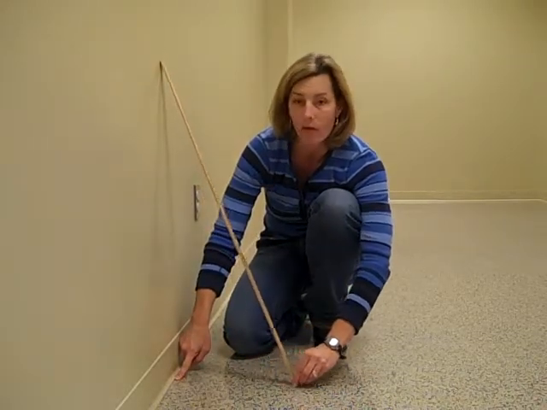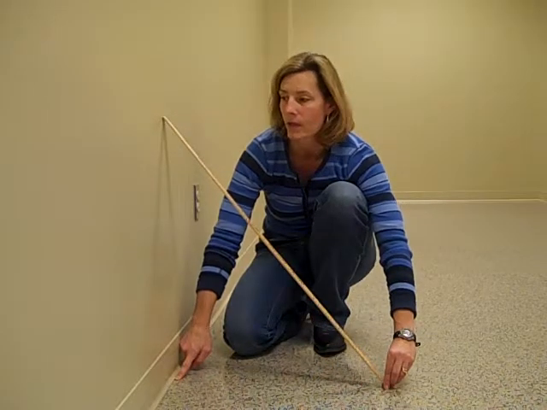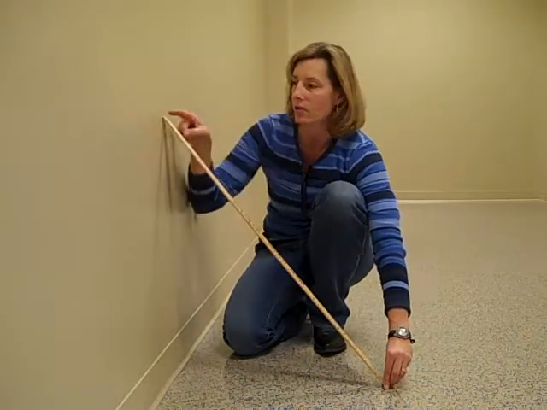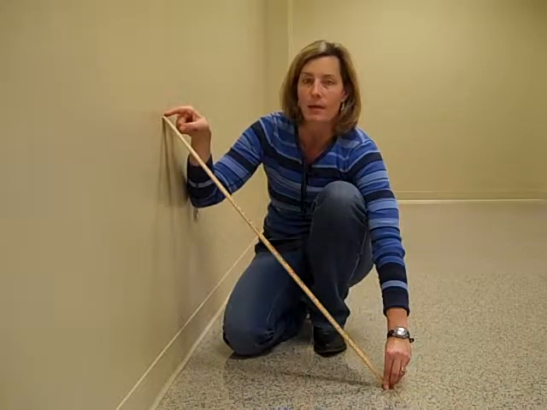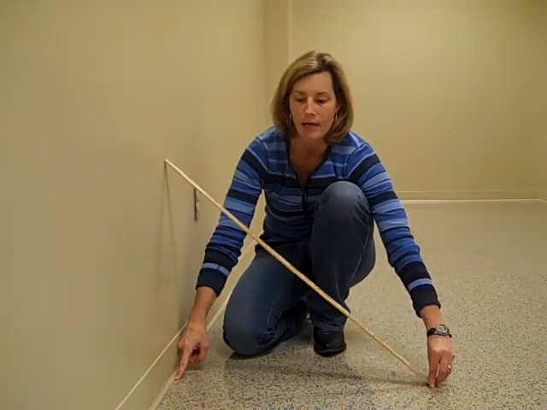As I pull the base of the ladder away from the wall, that distance is going to be getting longer. The other distance that's changing is the distance from the top of the ladder to the floor. That distance is getting shorter as the ladder moves.